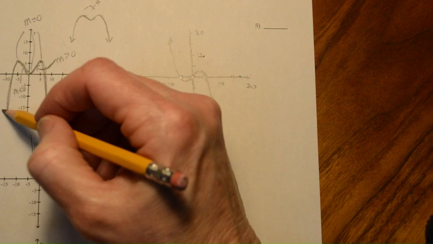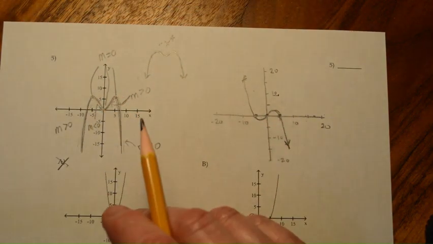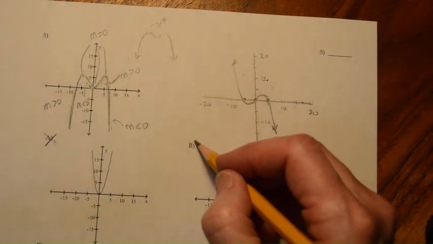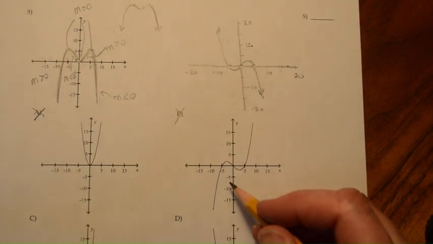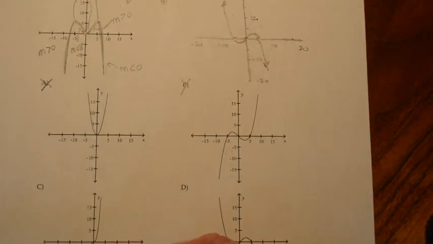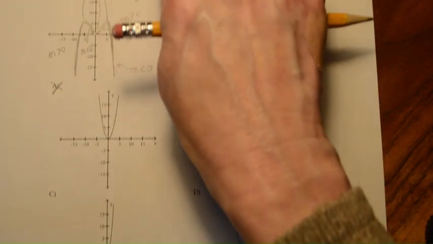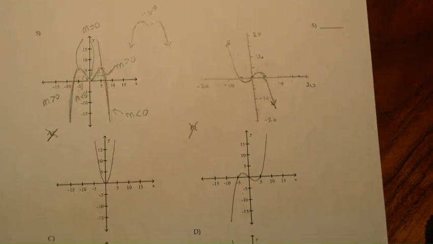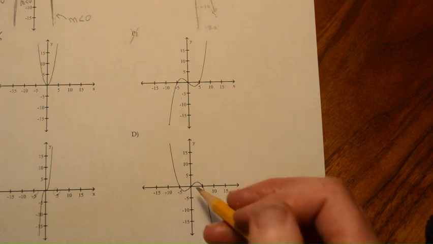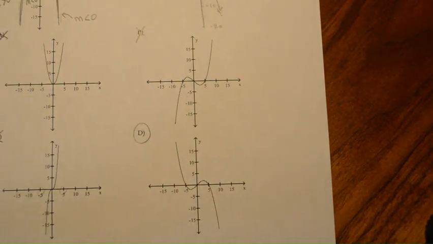Here our slope is positive, and so our derivative should be positive, but in part B it's negative, so that's a no. This one is again not 0 at 5 and -5, where it has these 2 maximum values, so that cannot be it. And then we get to D, and that is our graph. Okay, nice job.